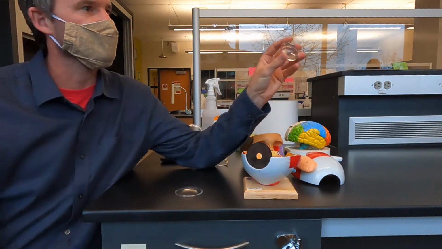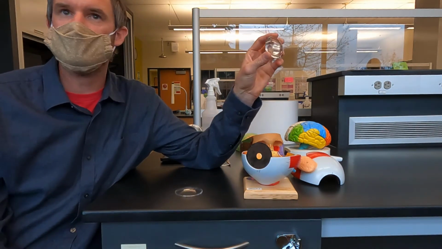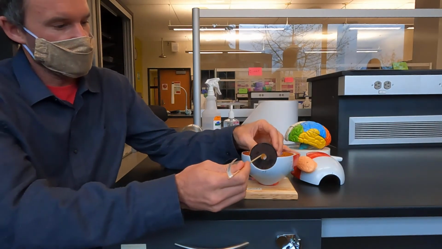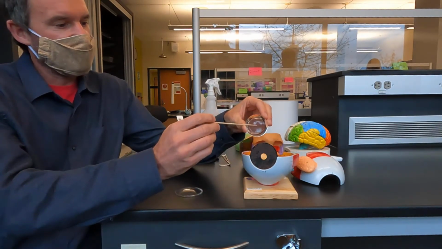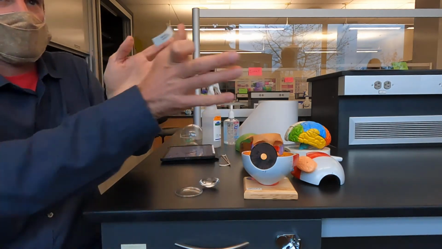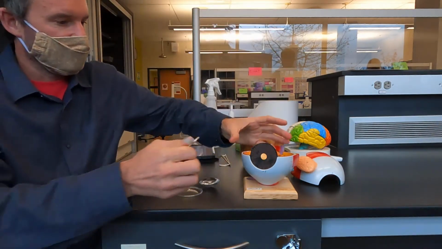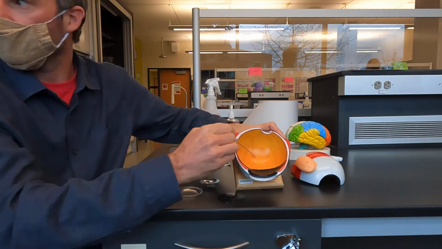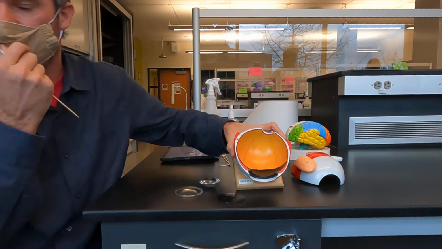What do we call this? Lens. That's the lens. Okay. And so light goes through the pupil and it hits the lens, and the lens refracts that light up against the back of the eye. Okay.